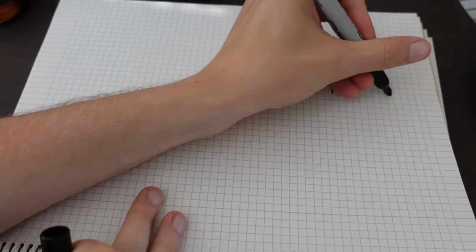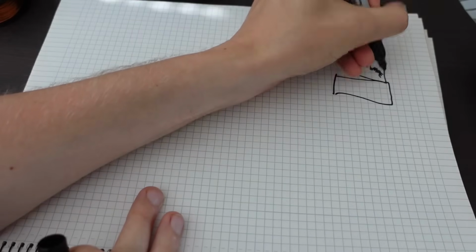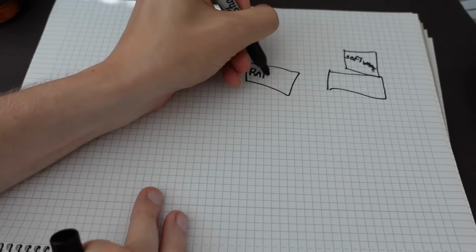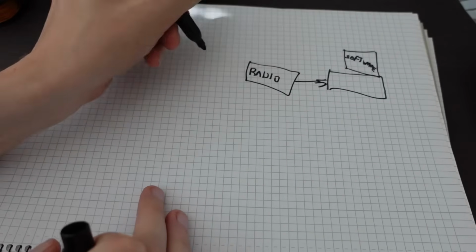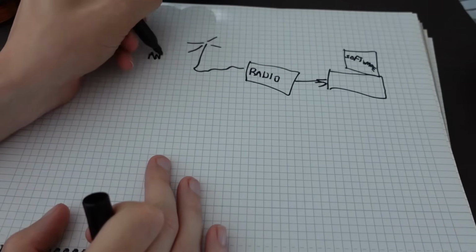Since I want to receive and decode the picture on my computer, I need a computer. The computer then needs to run software. To my computer I need to connect a radio of some sort. And for the radio I need an antenna. Right, so let's start with the software.